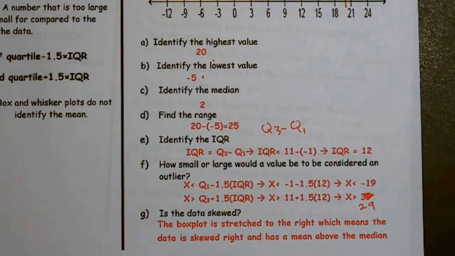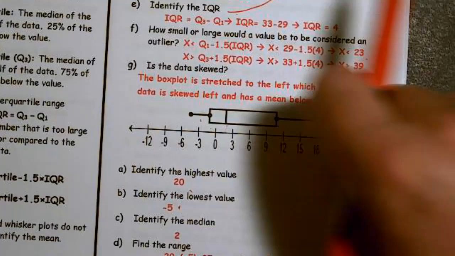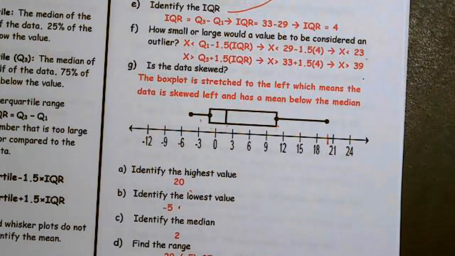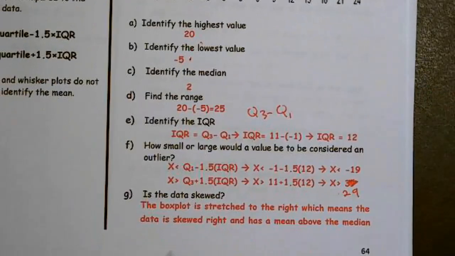All right. As far as skewness, if we look at the graph, it looks like it's been pulled to the right. So it's stretched to the right, which means the data is skewed to the right and has a mean above the median. So our mean value would be larger than our median.